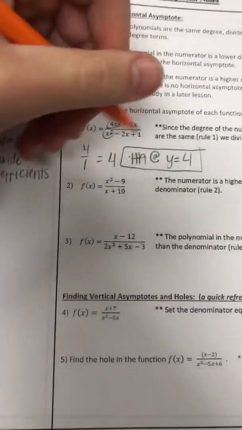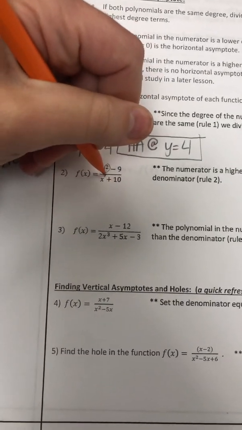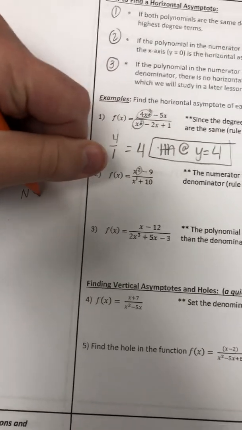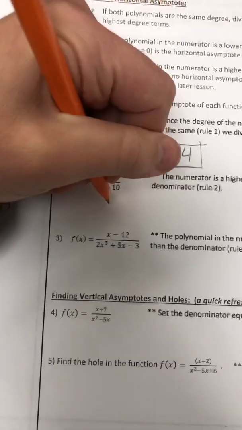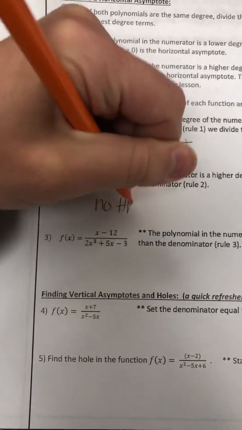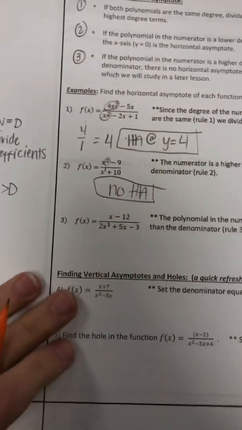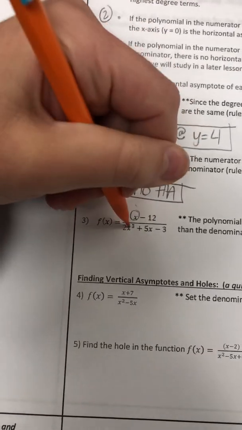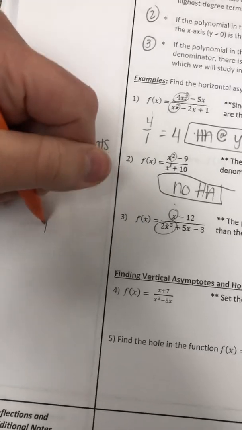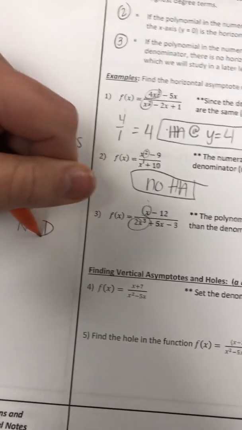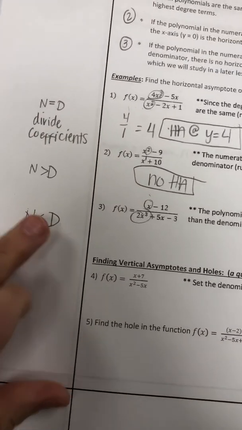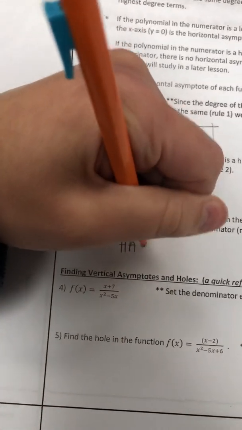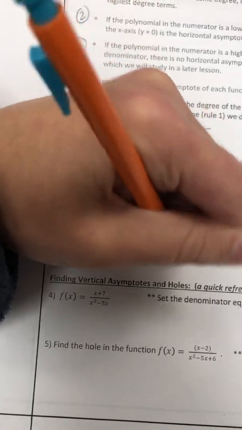So rule 2, we have a squared and we have obviously a 1. So our numerator exponent is greater than our denominator, and that means there is no horizontal asymptote. All right, and then down here, our numerator has 1 and our denominator has 3. That means that the numerator is less than the denominator. Anytime the numerator exponent is less than the denominator, then you automatically have a horizontal asymptote at y equals 0.